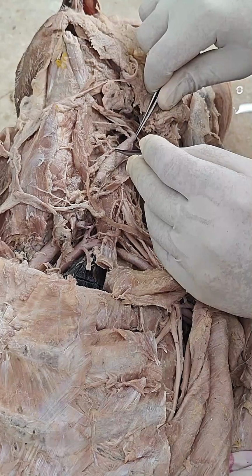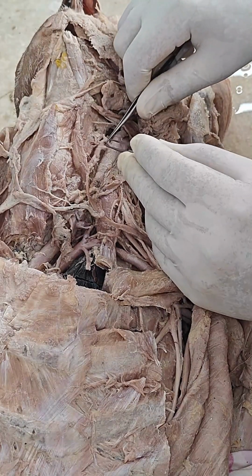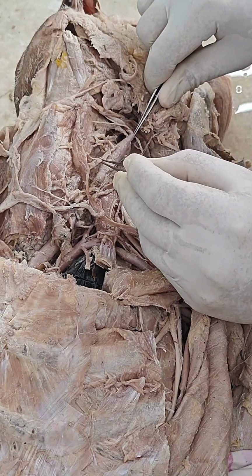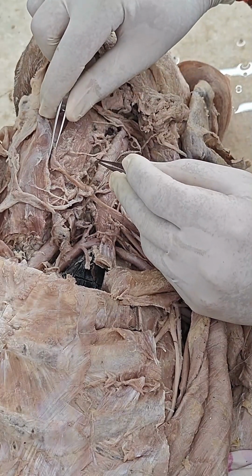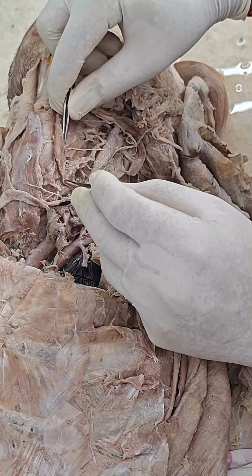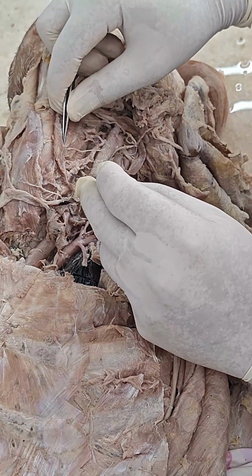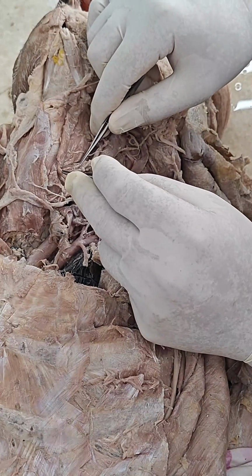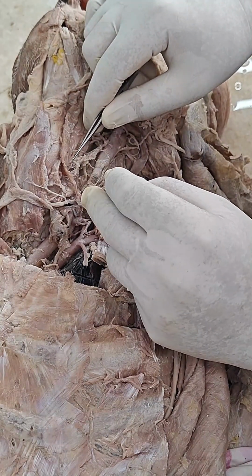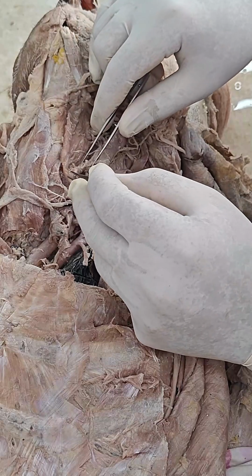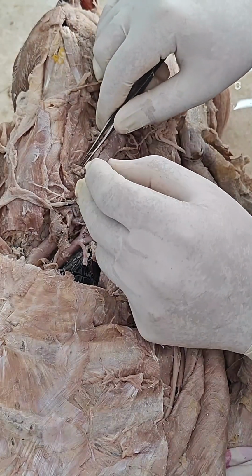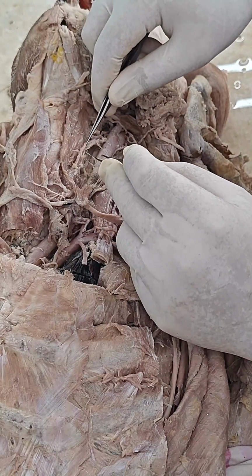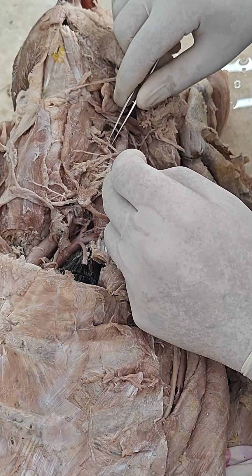This is the first branch, with some variation in this body, coming directly from the common carotid. It is the superior thyroid artery, and this is the continuation of the superior thyroid artery. At the apex of the upper lobe of the thyroid gland, it divides into anterior and posterior divisions. The anterior division anastomoses with the opposite side, and the posterior division anastomoses with the inferior thyroid artery.